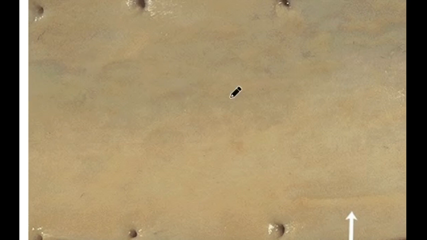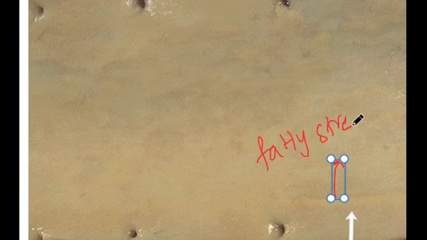So if you see, this is the vessel. In the vessel you can see this streak here. This streak which you can see here is called a fatty streak, and it is seen in atherosclerosis.